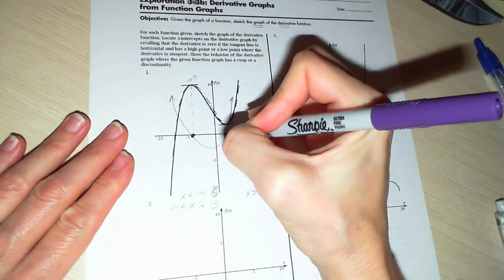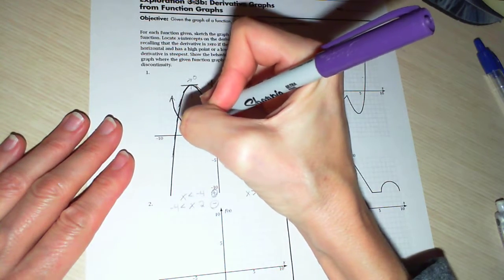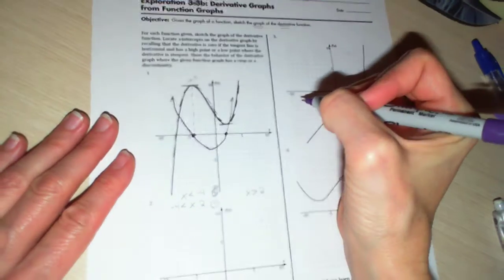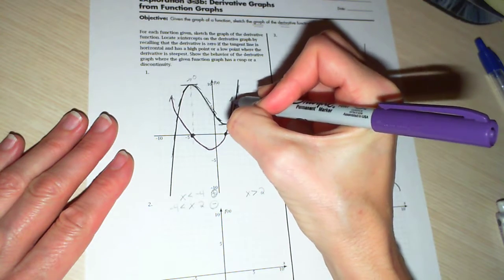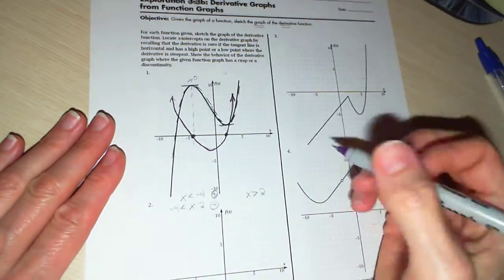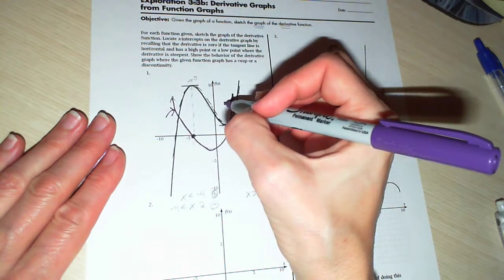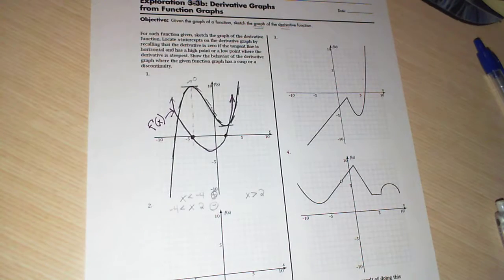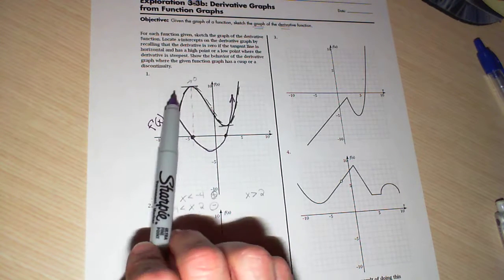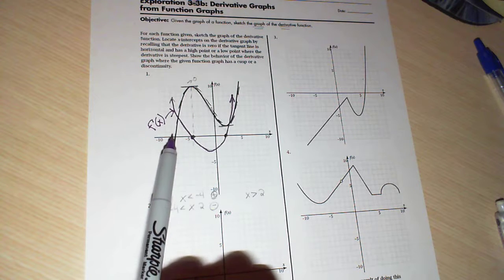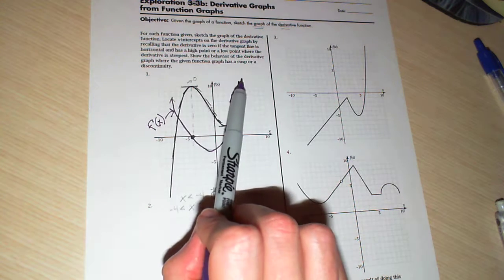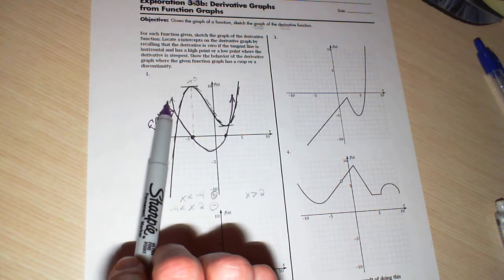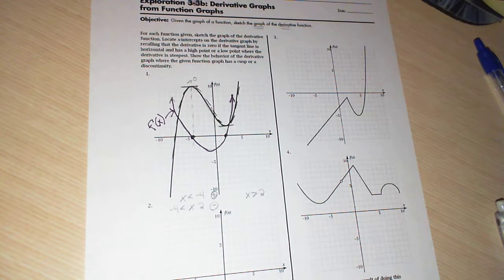Have to have these 0 points, have to be positive to the left of -4, negative between -4 and 2, and positive to the right of 2. So this is, if we're calling our original one f, this is f prime of x. And notice the original graph was kind of an x to the third-ish, up, down, up, that's like x to the third-ish. And my derivative graph very much looks like a parabola, so x squared-ish.